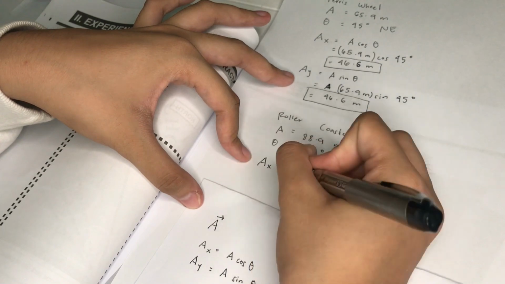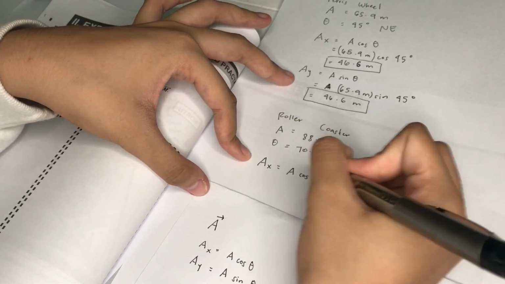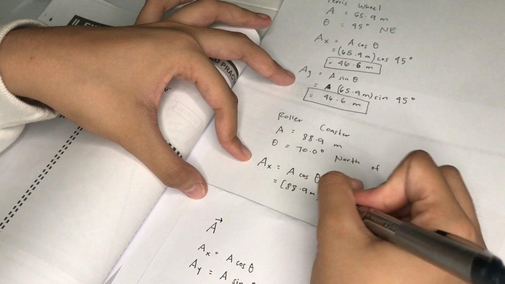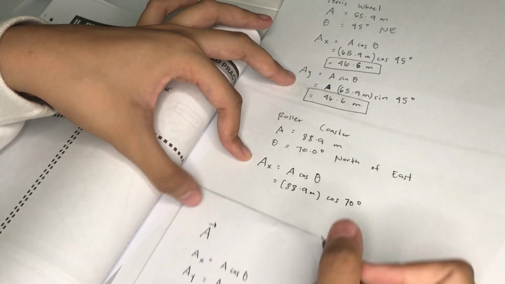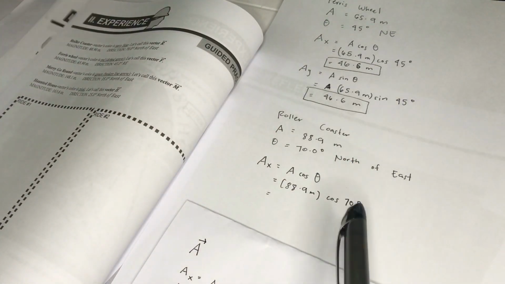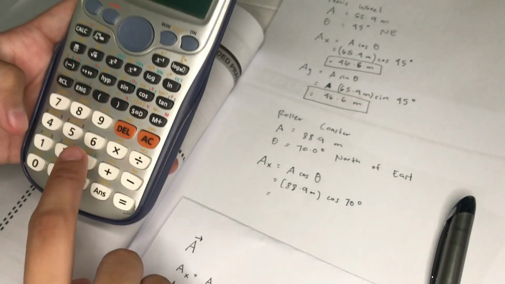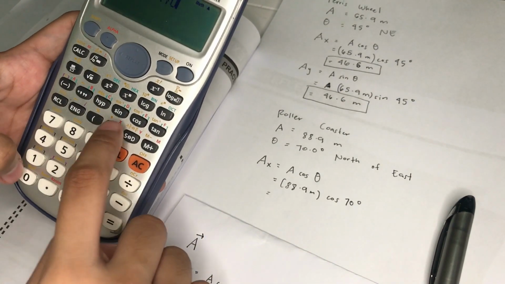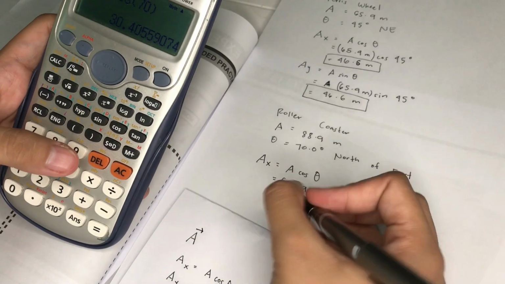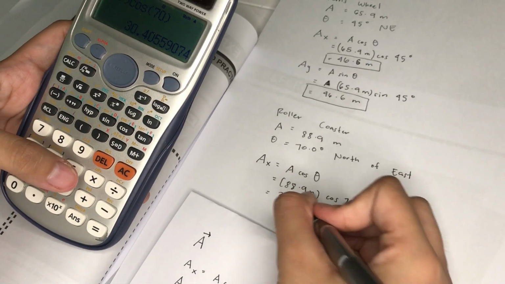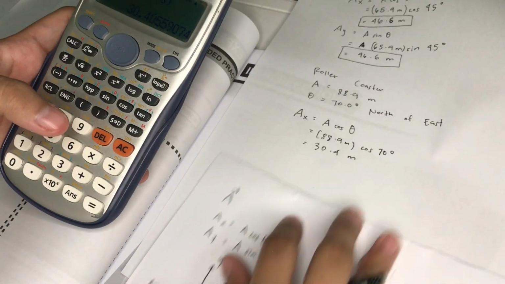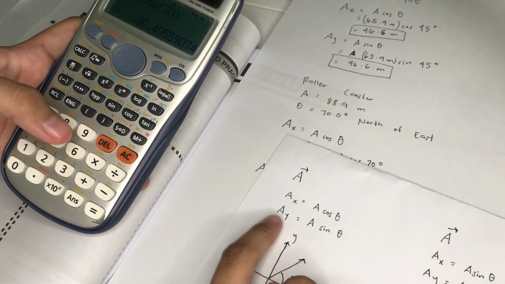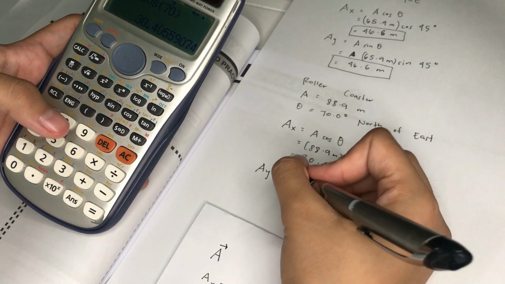Ax is equal to A cosine theta. A is 88.9 meters cosine 70 degrees. Key in this equation to your calculator. We will have 88.9 cosine 70 degrees. We will have 30.4 meters. And then for the y component, again, this formula, Ay is equal to A sine theta.